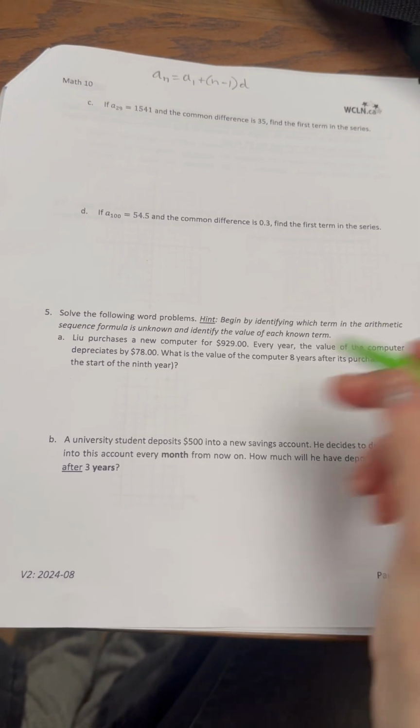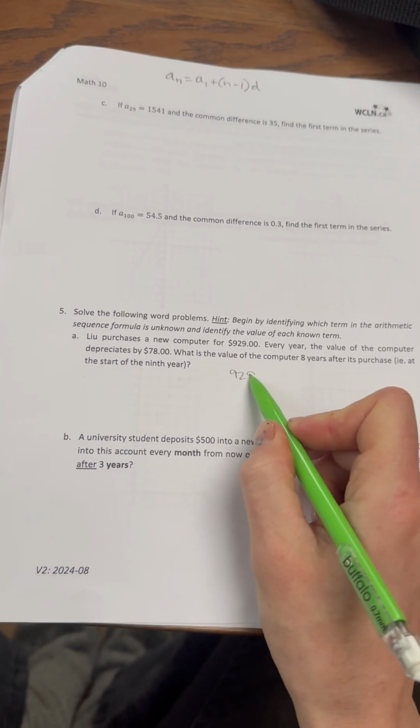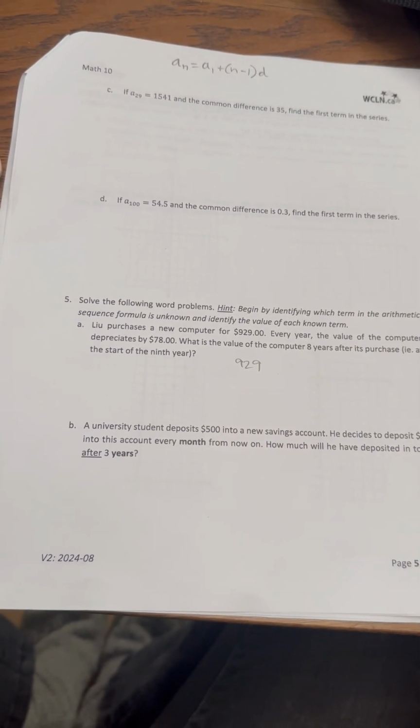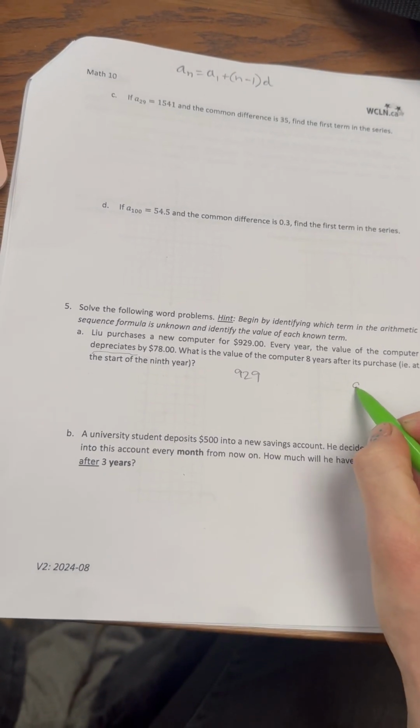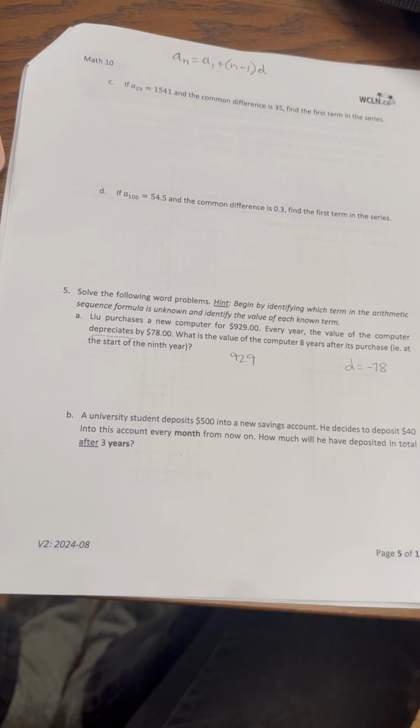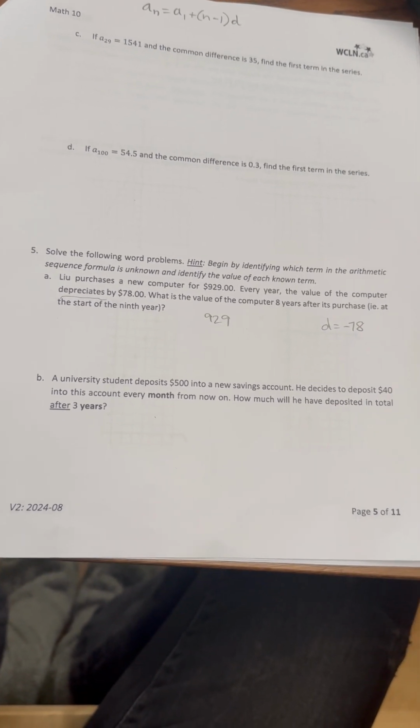So let's see. The new computer is $929. Every year, the value of the computer depreciates, so goes down by 78. So our difference is negative 78. What is the value of the computer 8 years after its purchase?